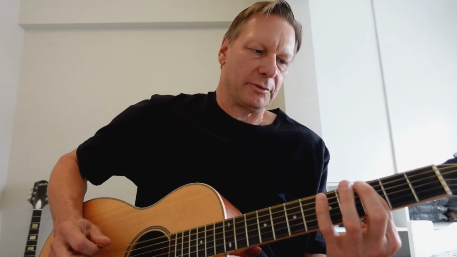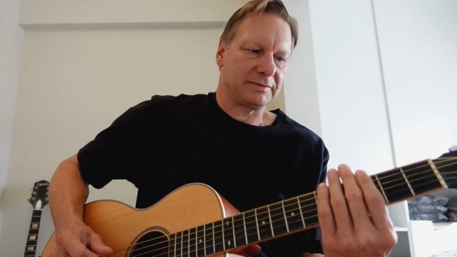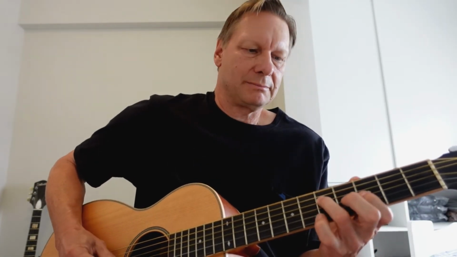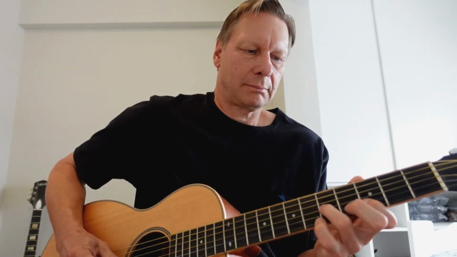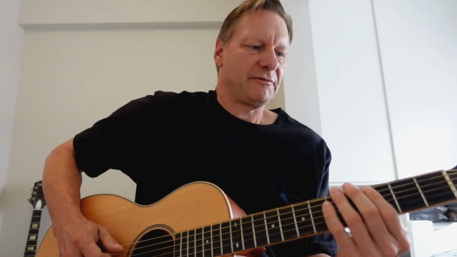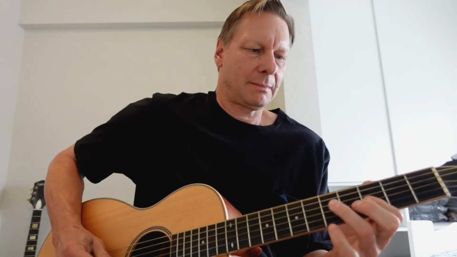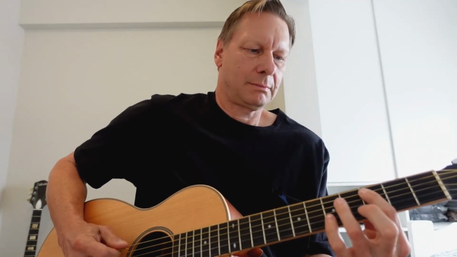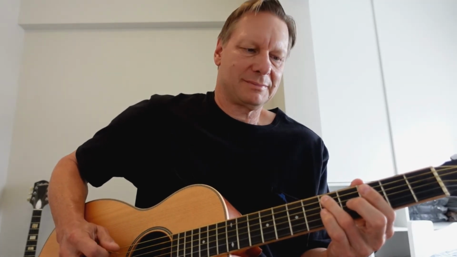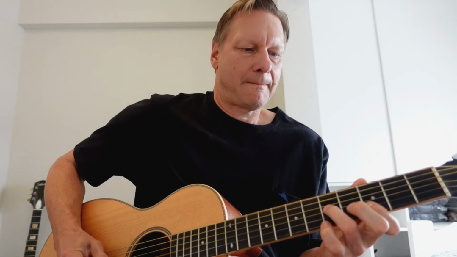I'm going from root to root and then back down again. On the top end, for the 4, C dominant 7, I'm going to go from a C to a C. All right, and for the 5, a D, going from a D to a D.